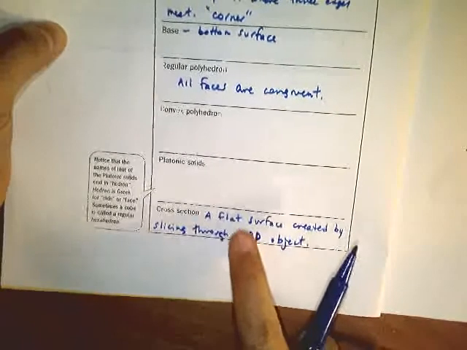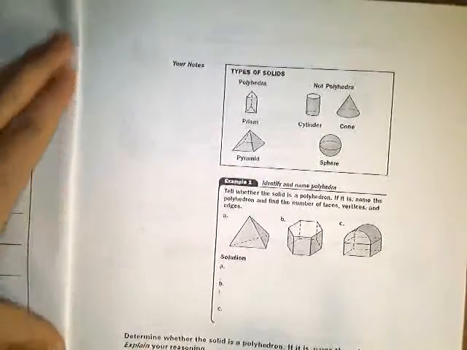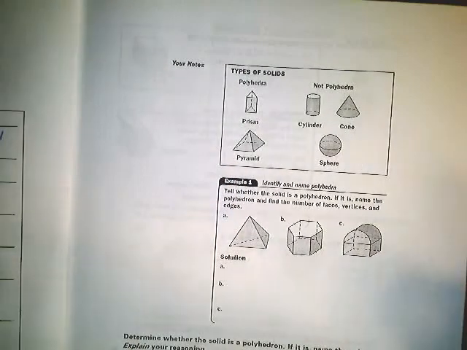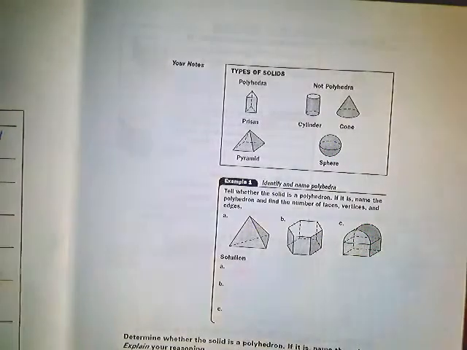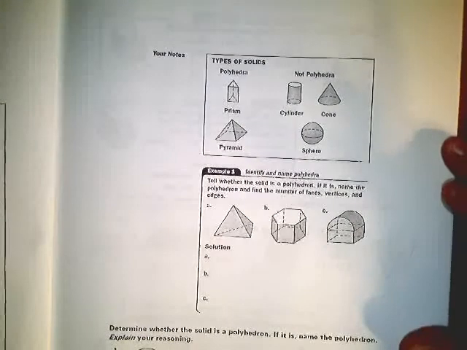Okay, we'll talk about that a little bit later in the lesson, but basically let's just talk a little bit more about specific solids, because just like two-dimensional shapes have names, like rectangle, square, triangle, circle, kite, rhombus, trapezoid, all that, three-dimensional shapes also have names, and here are some of them.